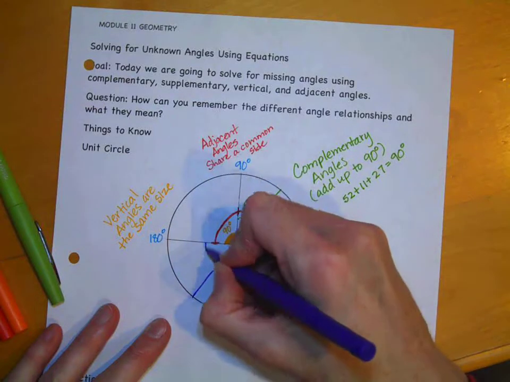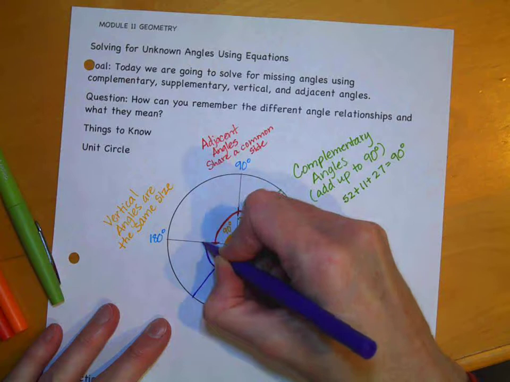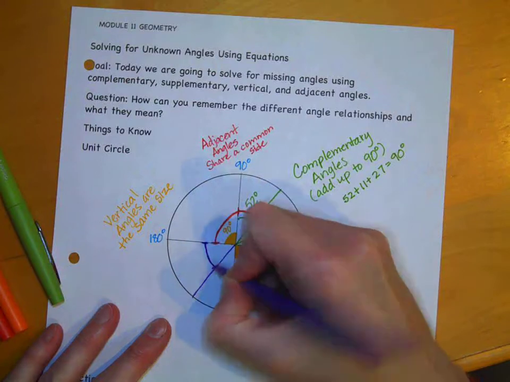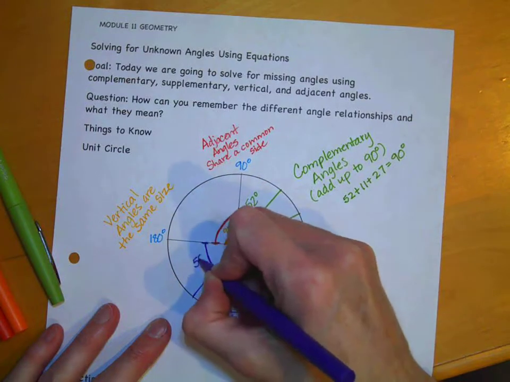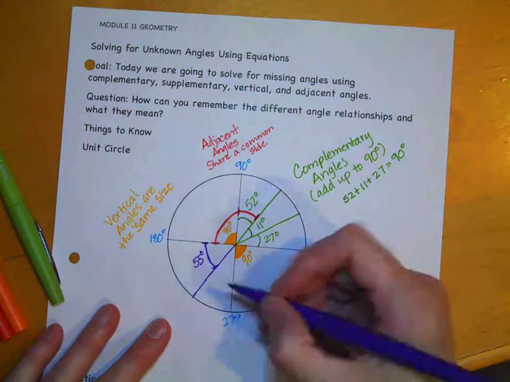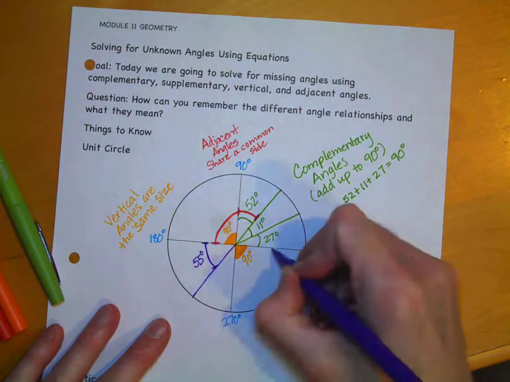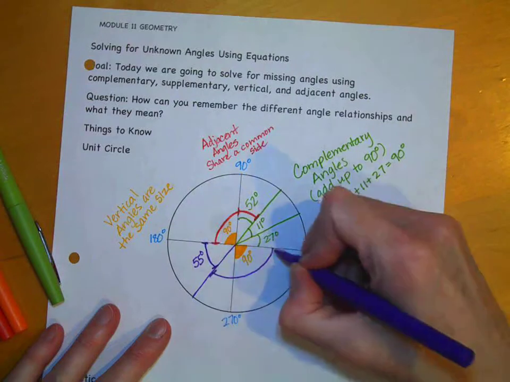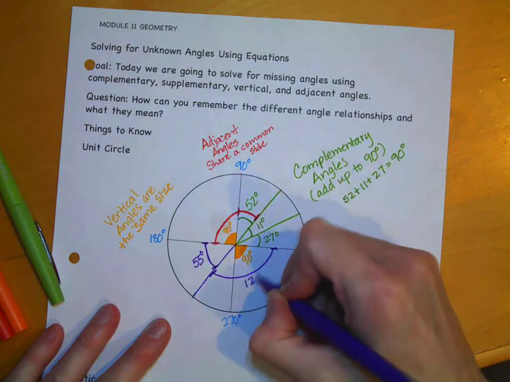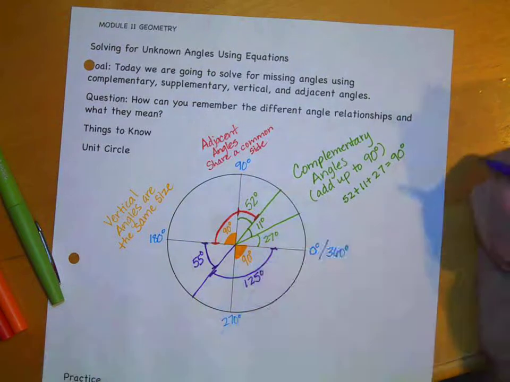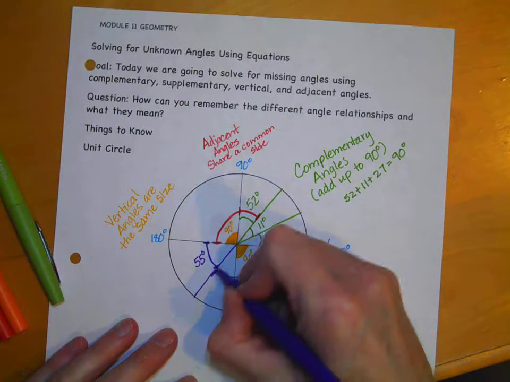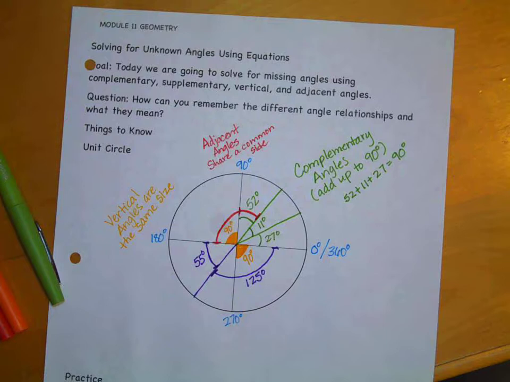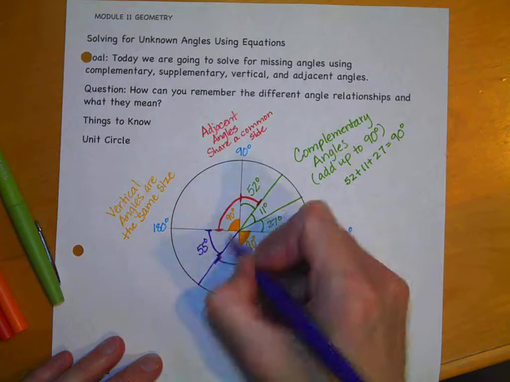from here to here, we're going to go ahead and say is 55 degrees, okay, and then we're going to say from here to here is 125 degrees. Okay, so if you take those two angles and you add them up, you will know that they are supplementary angles, okay?